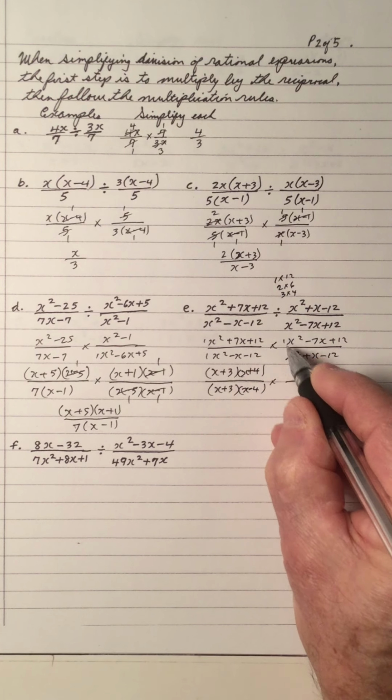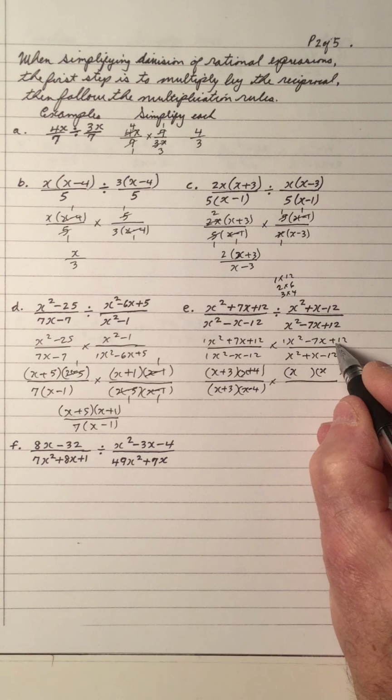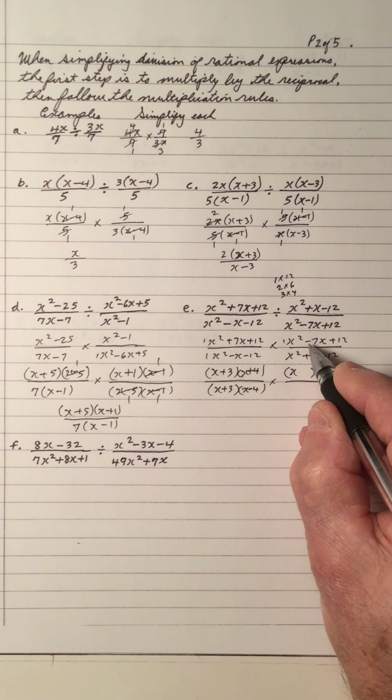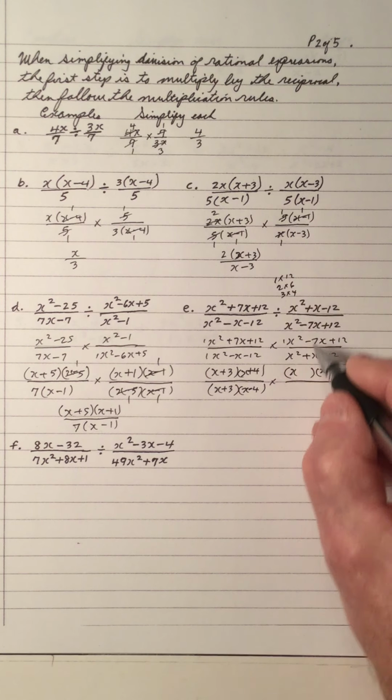Factor again, I have a 1, so it's a double bracket. X squared is x and x. And again, I've got the factors of 12. Notice the product is positive, so the factors add to give you negative 7. What ones add? That's a 13, that's an 8. Oh, 3 and 4 again.